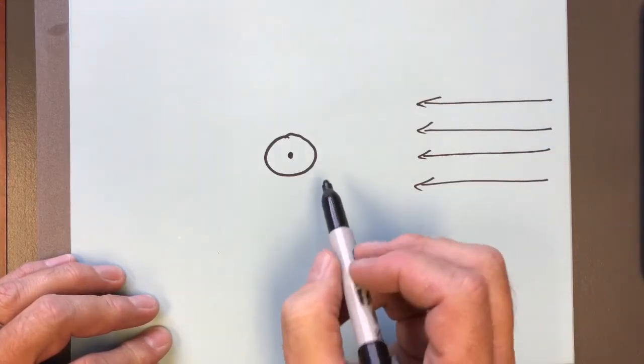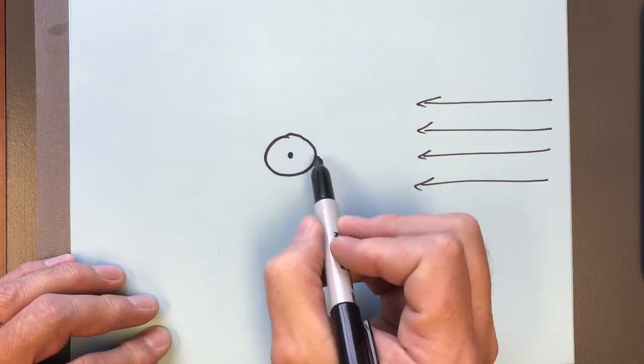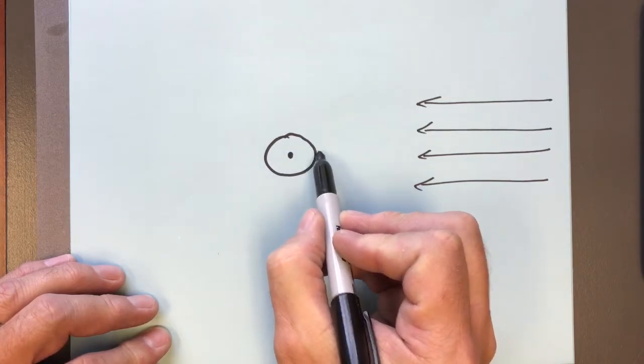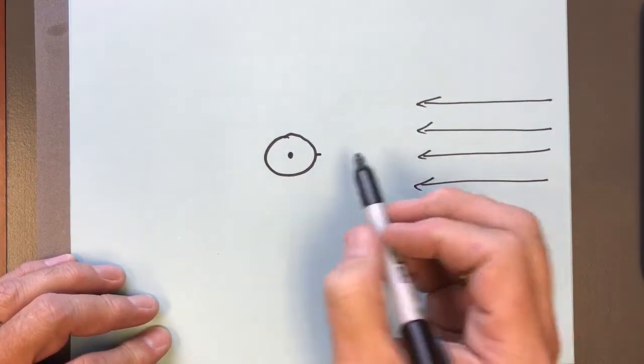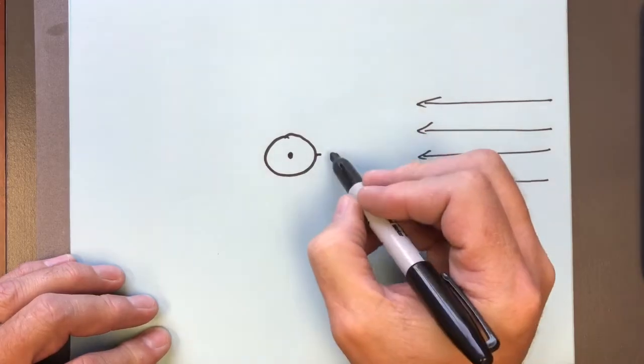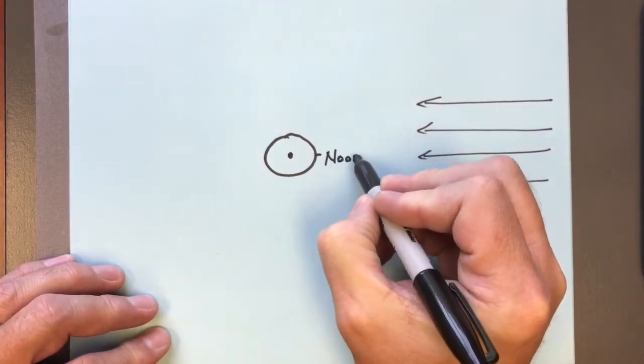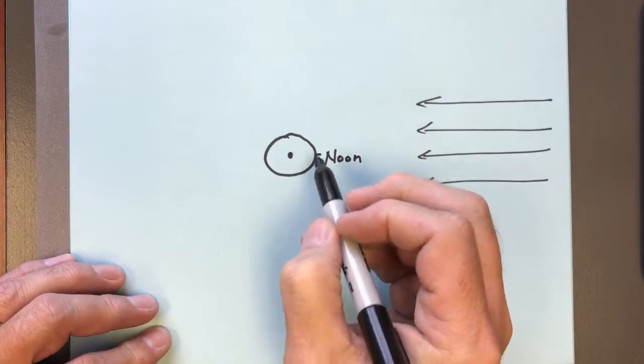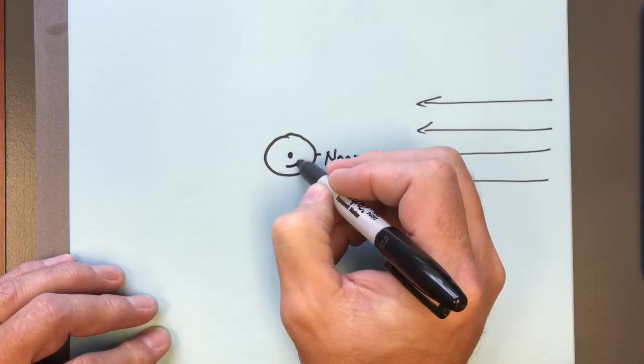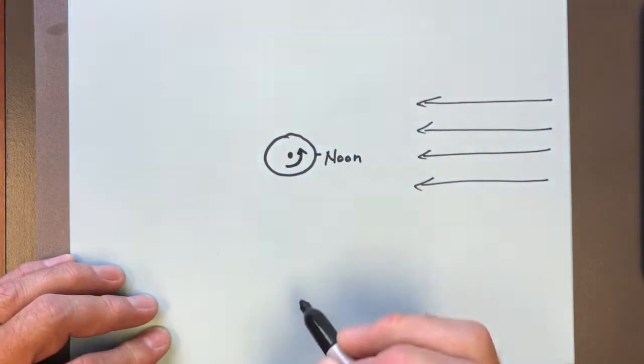Now, what does that mean? That means if you're looking at a person who is standing on the Earth at that point, then that represents noontime for that person. So that is noon for that person. Now, the Earth rotates around in that direction.